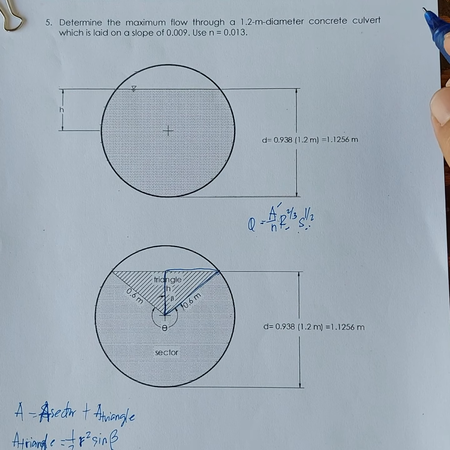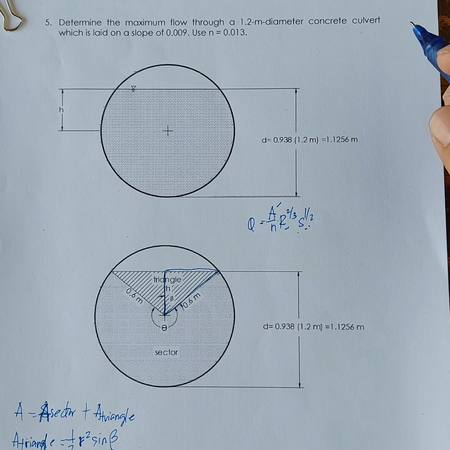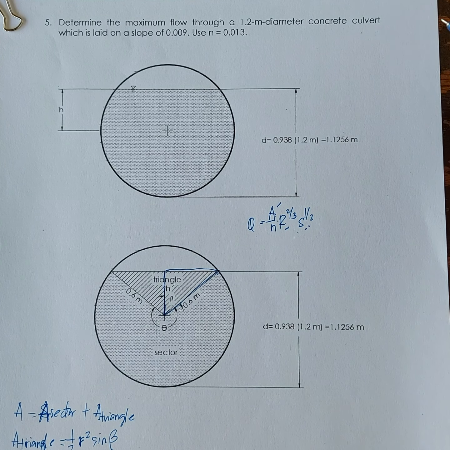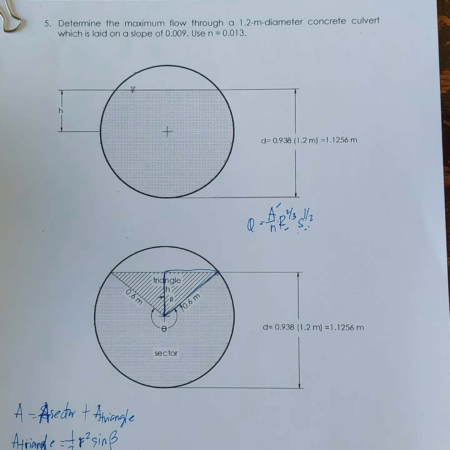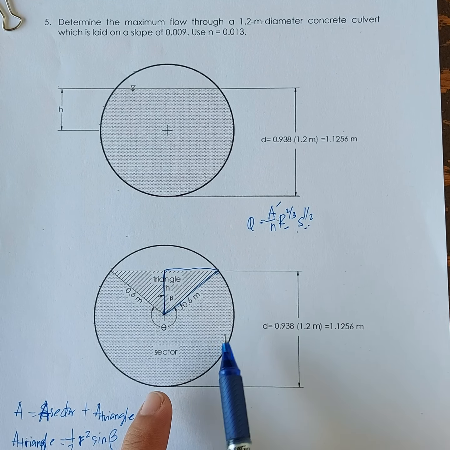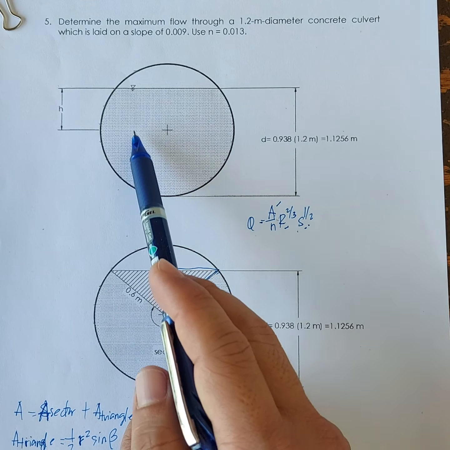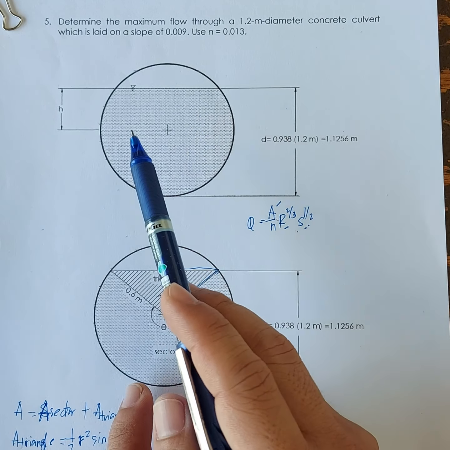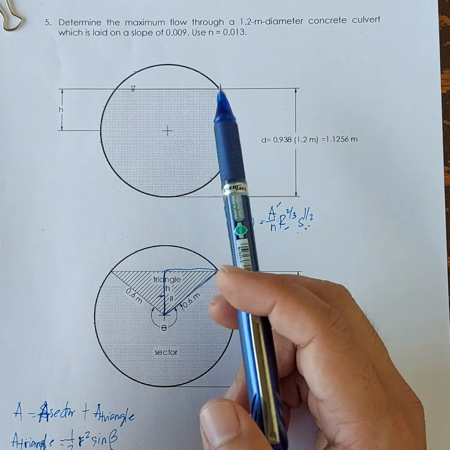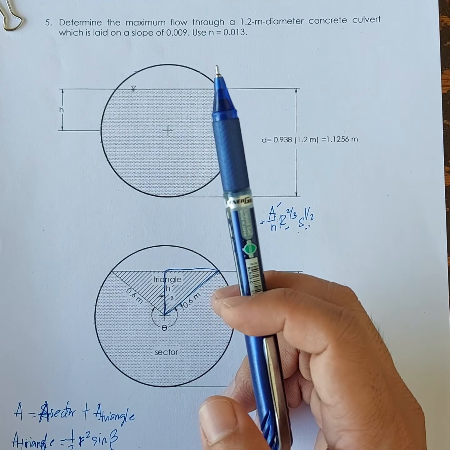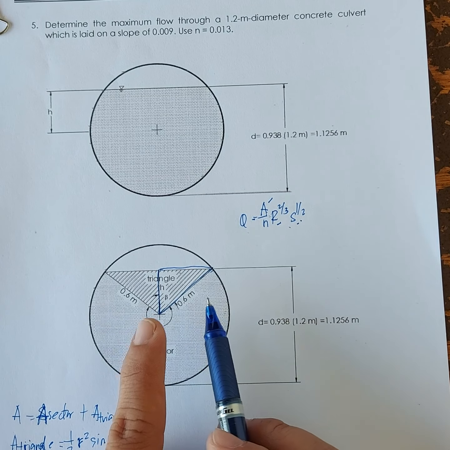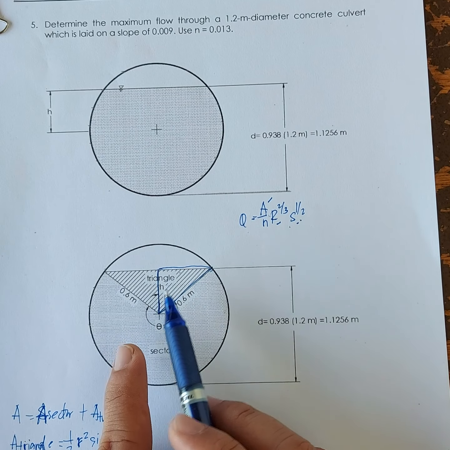To solve for the area, we can use different methods, but for our discussion we're just going to use one. Although this is a circular segment, and you can directly solve for the area using a certain formula for circular segments, in this case we're just going to divide it into two sections, a sector and a triangle.